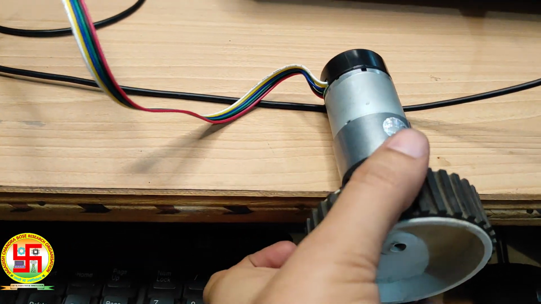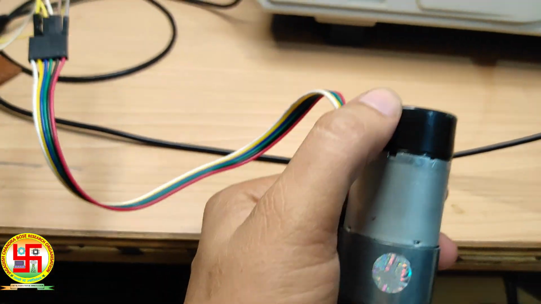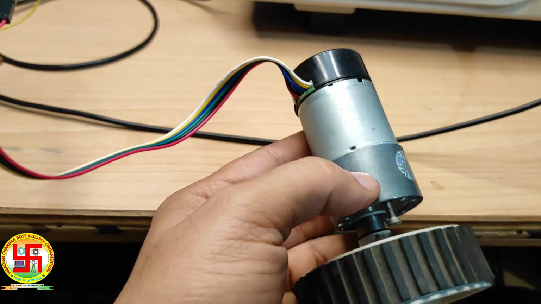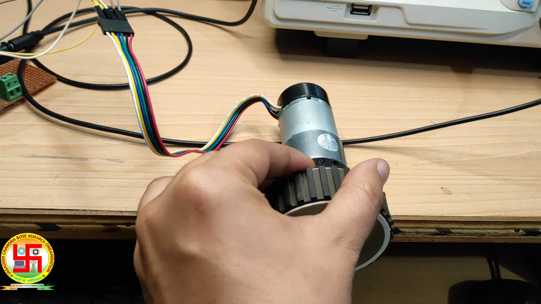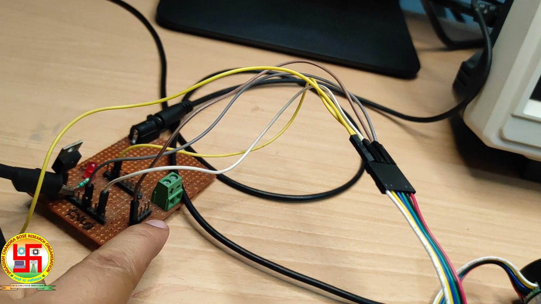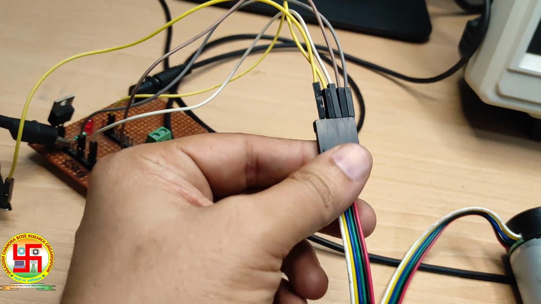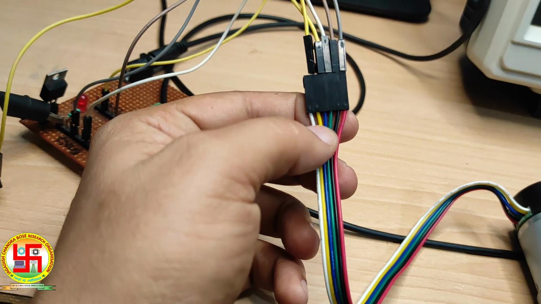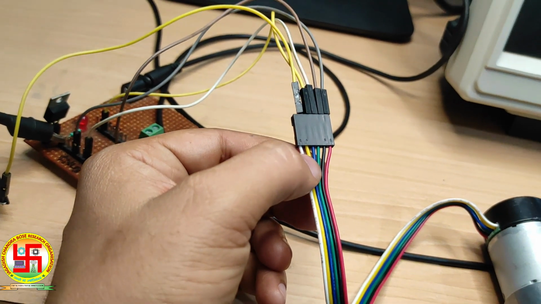Okay, so friends, here is our DC motor with the encoder connected, and this is the encoder which is connected at the back side of this DC motor. This is a geared DC motor, and this is the gearbox. We have provided a direct power supply, 12 volt to this DC motor and 5 volt to the encoder. The first two pins are the power supply to the DC motor, then the power supply to the encoder, and the last two pins, yellow and white, are the encoder output.